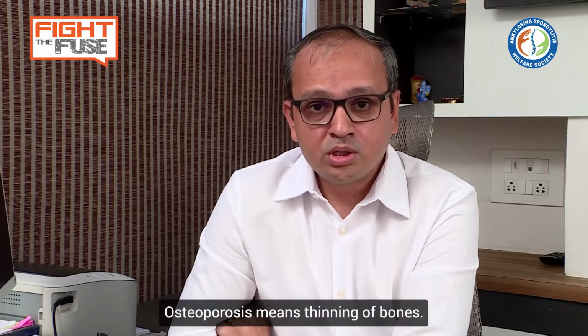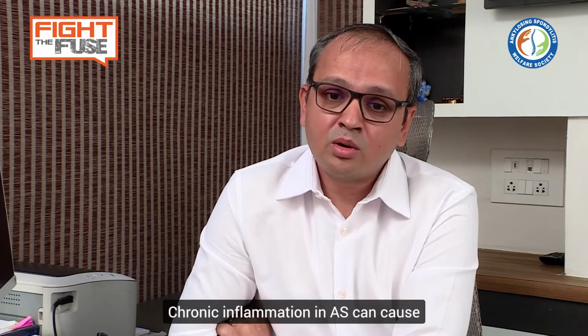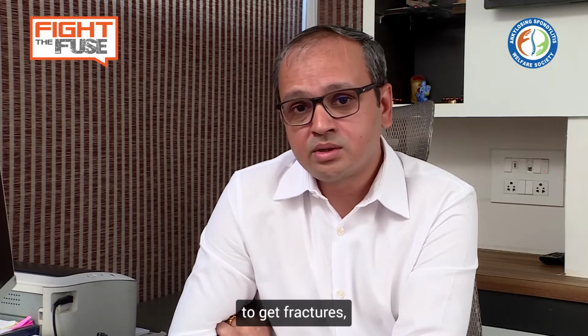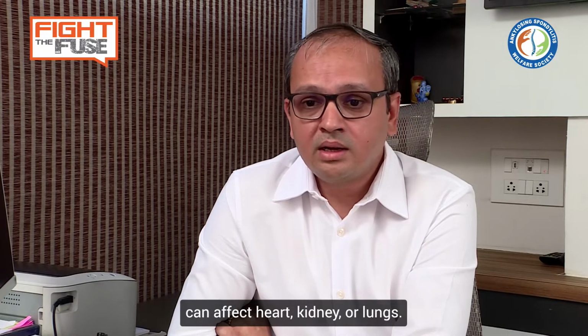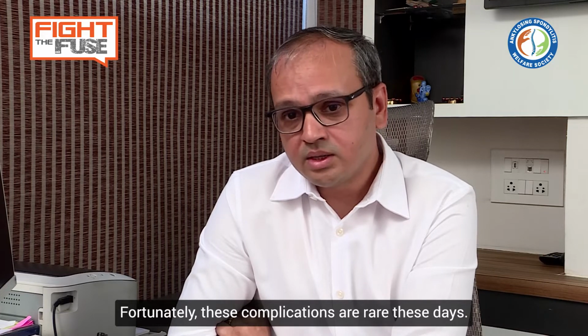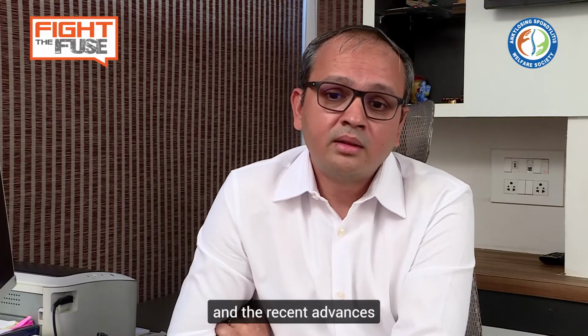Osteoporosis. Osteoporosis means thinning of bones. Chronic inflammation in AS can cause loss in bone density, and these patients are more prone to get fractures even with trivial trauma. In rare cases, ankylosing spondylitis can affect the heart, kidney, or lungs. Fortunately, these complications are rare these days. This may be due to better diagnostic techniques and the recent advances in treatment.